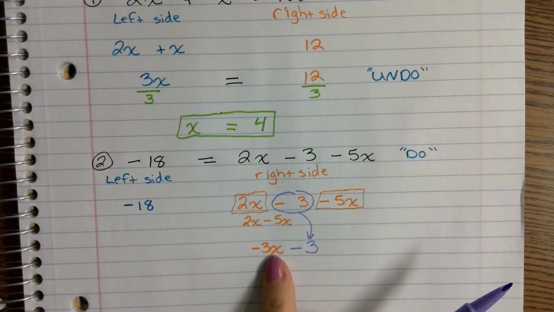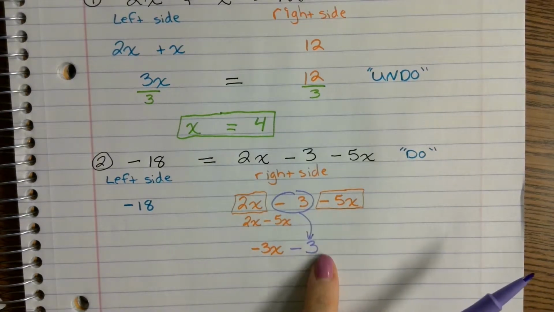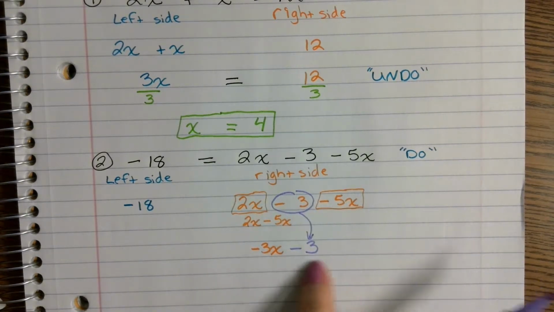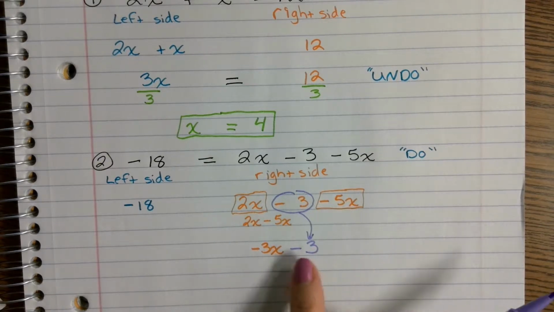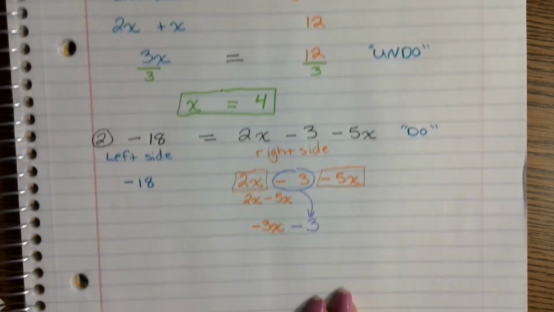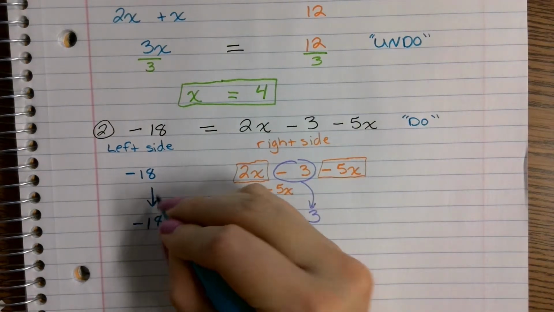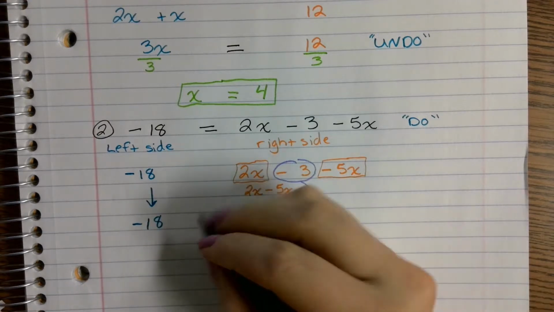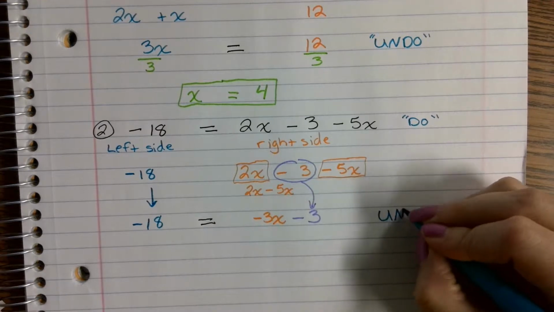Because there's a variable, right? You can't, exactly. You can't combine a variable and a number. A lot of people are going to look at this and go, oh, that's negative 6x. But it's not. It's negative 3x and it's a minus 3. You cannot combine those together because they are not like terms. So that is as simplified as it's going to get. So let's go ahead and bring our negative 18 down. And now I can go ahead and put the equal sign and move on to the undo portion.